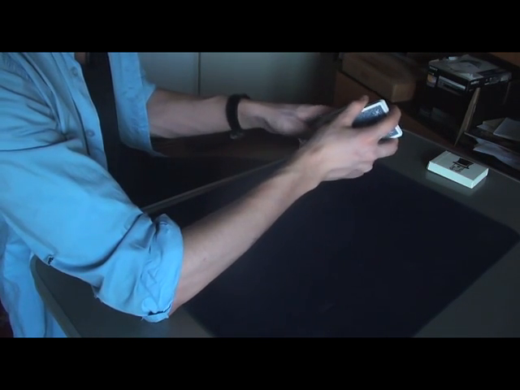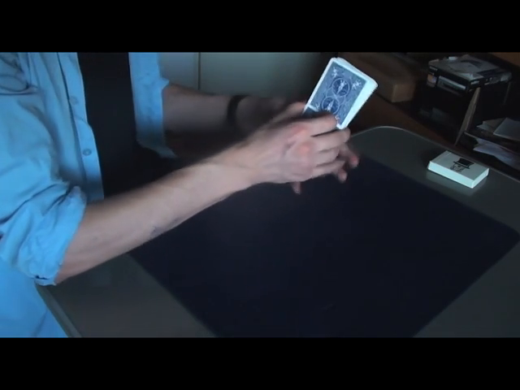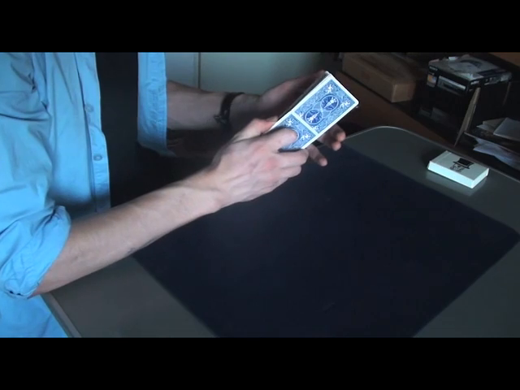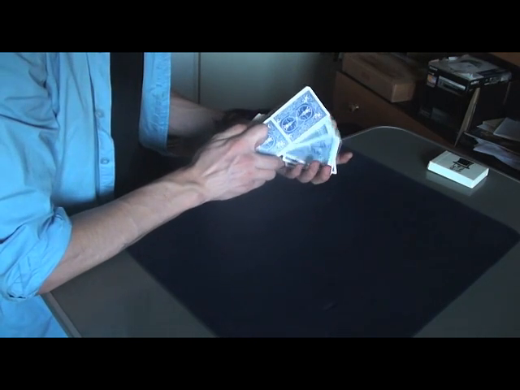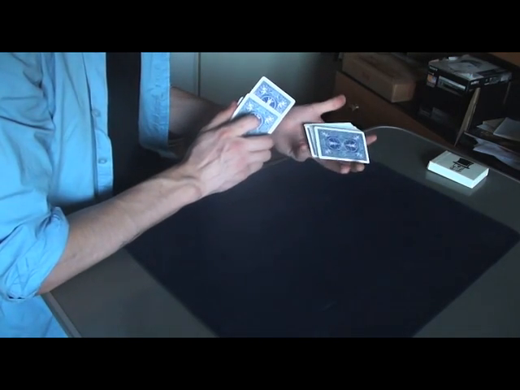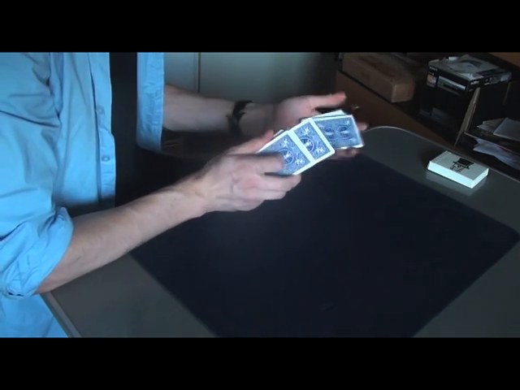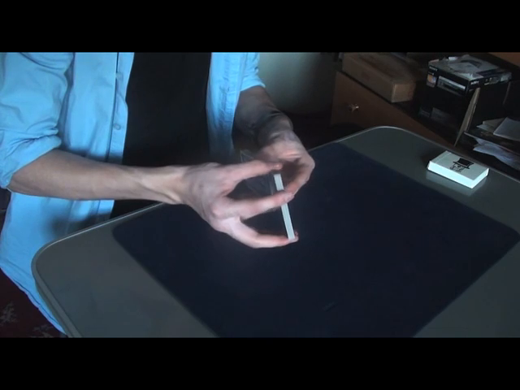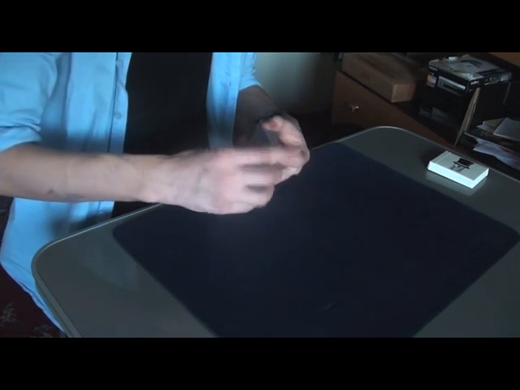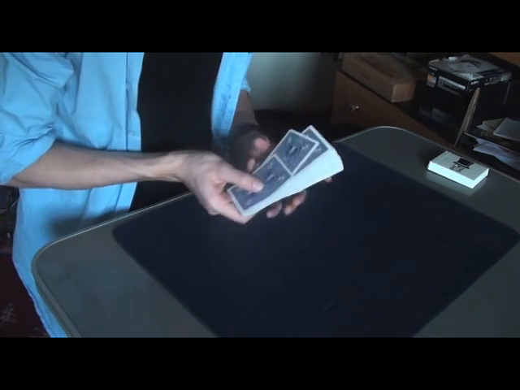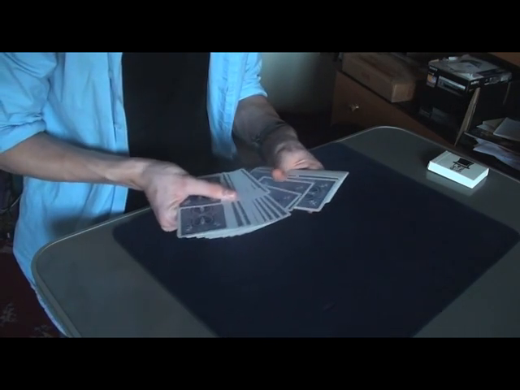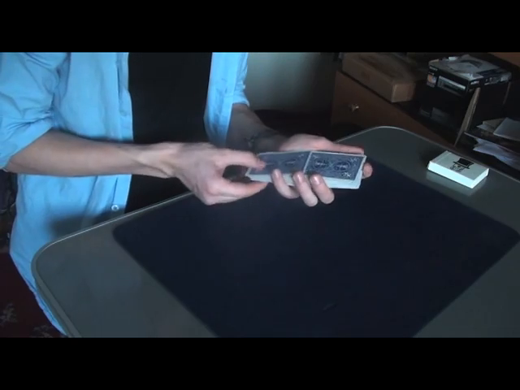From this point on, it depends on your presentation. You can go with the version which I did, where you riffle the cards like this, from the Thief and the Cop, and one card just stays there. Or you can have the decks like this, and then let's say the card is actually here. So you have the card there.